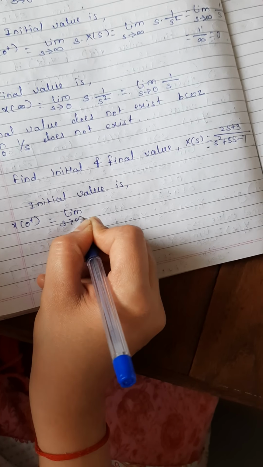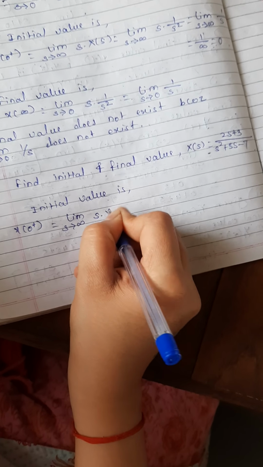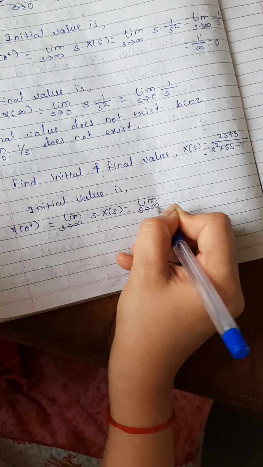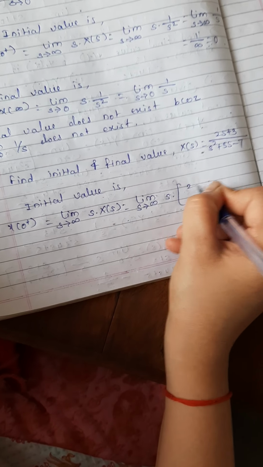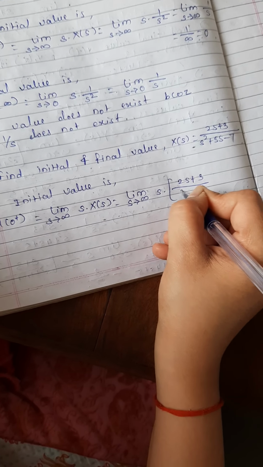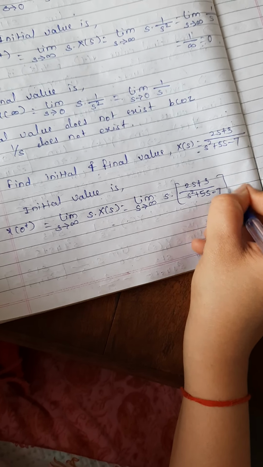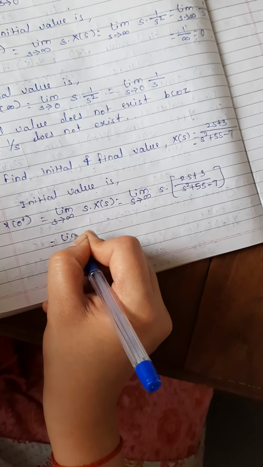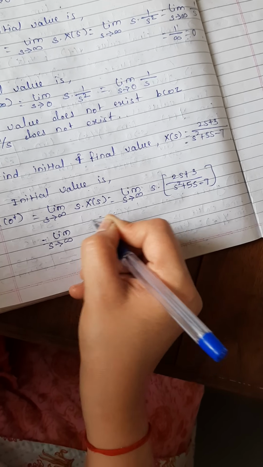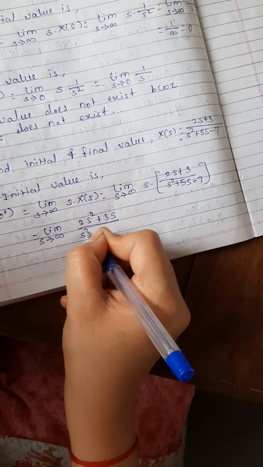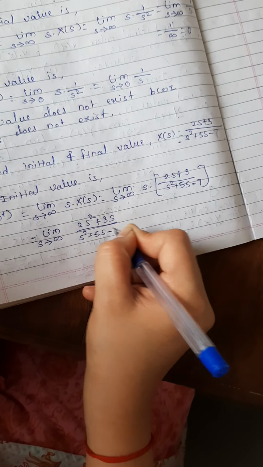So initial value is limit s tends to infinity s into x of s, limit s tends to infinity s into 2s plus 3 over s square plus 5s minus 7. So limit s tends to infinity 2s square plus 3s divided by s square plus 5s minus 7.